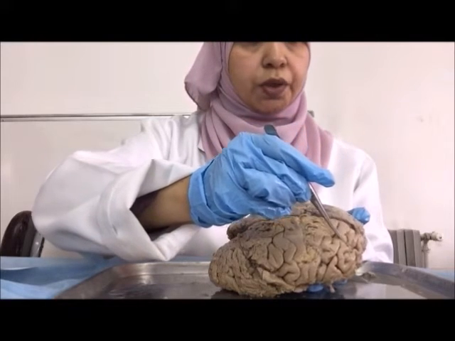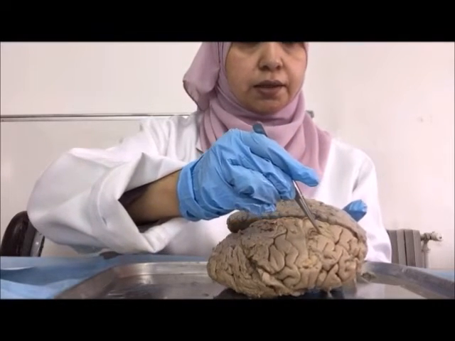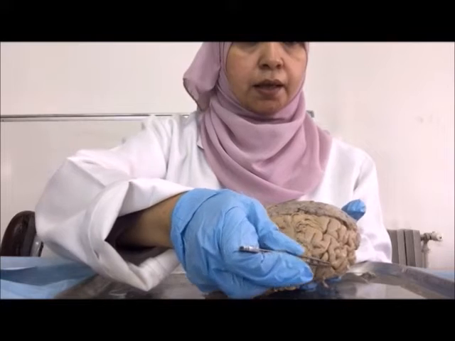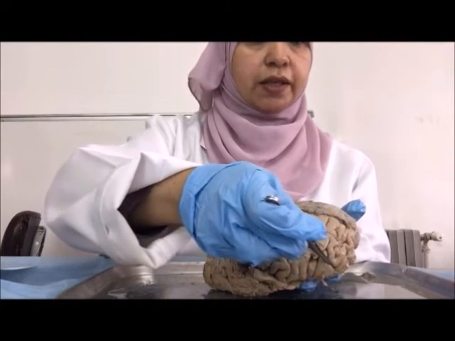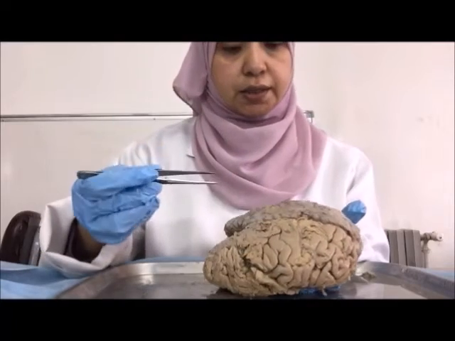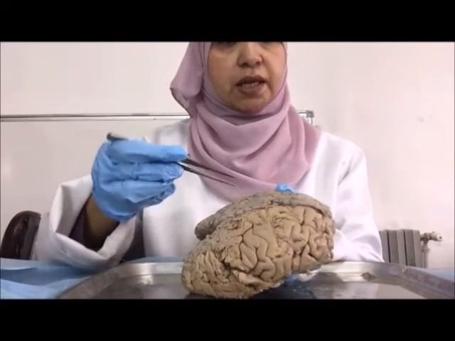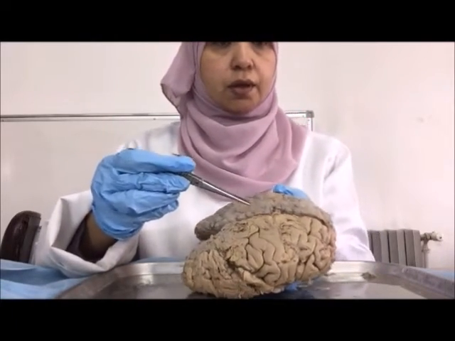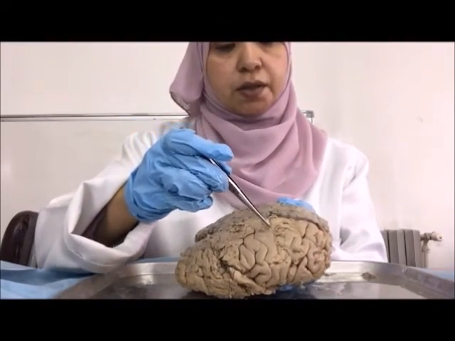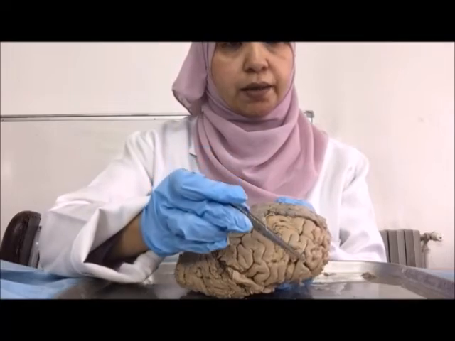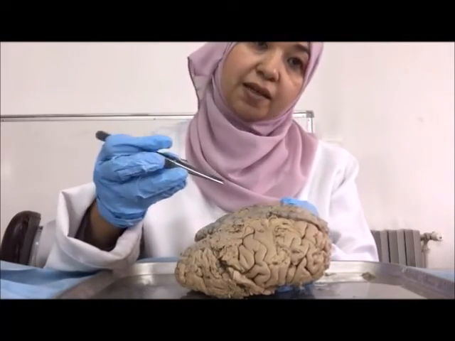This is called the superior frontal sulcus. Downward here, you can find this sulcus, which is called the inferior frontal sulcus. So the important sulci in the frontal lobe are the precentral sulcus and the superior and inferior frontal sulci.